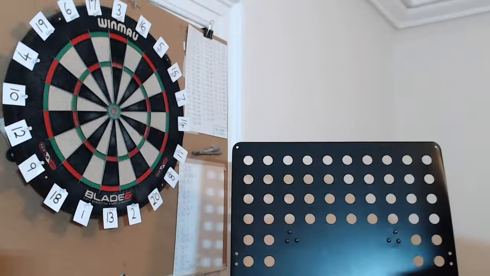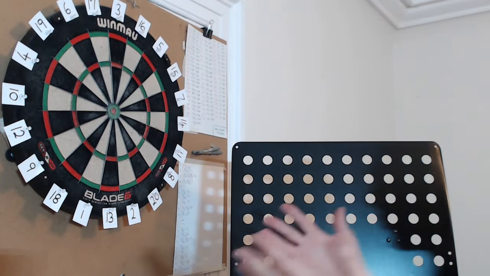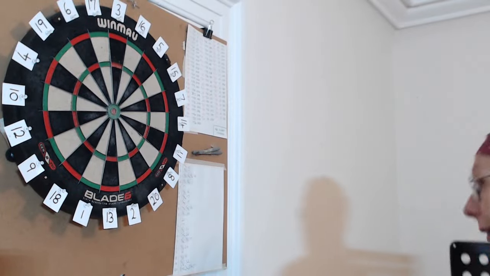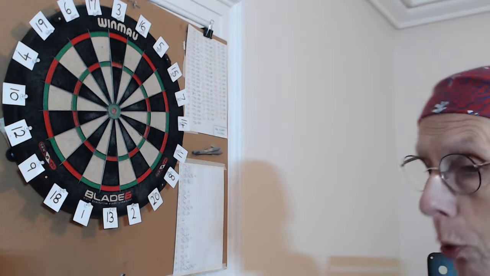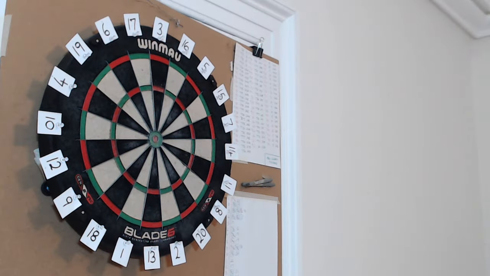Right, so I think that leaves us just to appreciate this board and have a quick game of 501. So we can see the board. I'll start right now, and if it goes really badly, we'll just do another take. Okay, let's have a look. Right, I've just magnified the board and I'm doing another take.